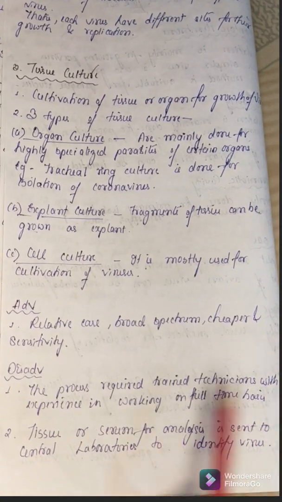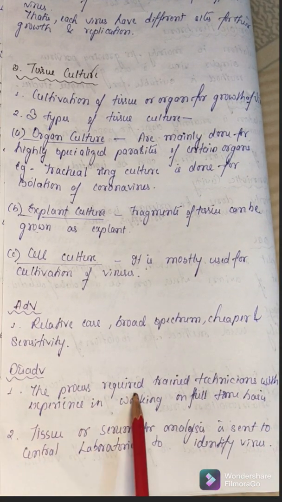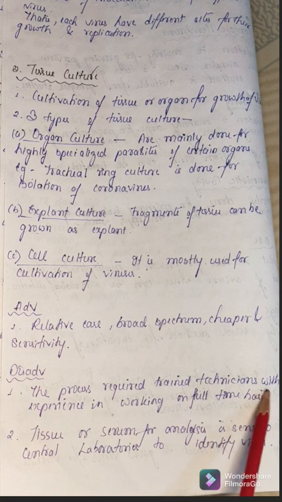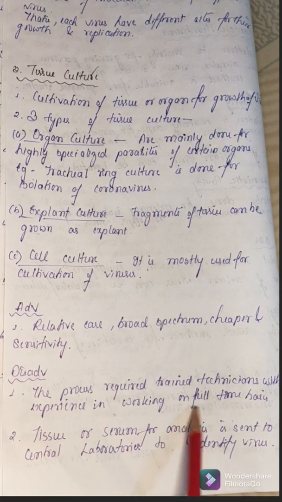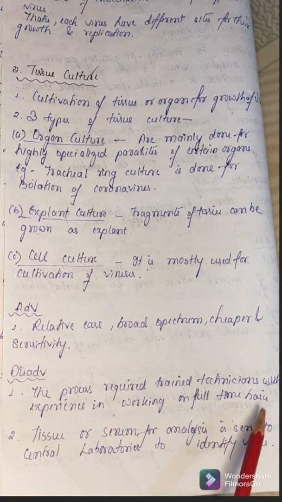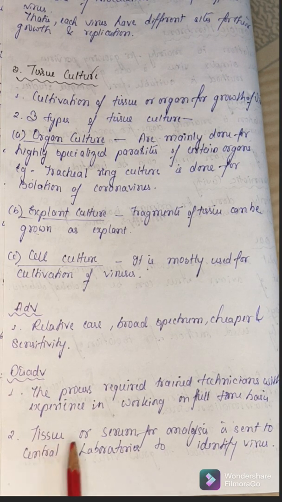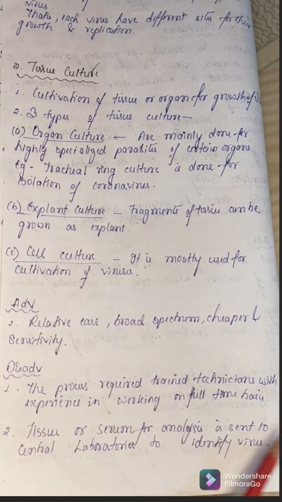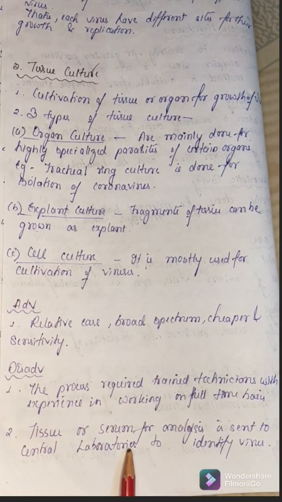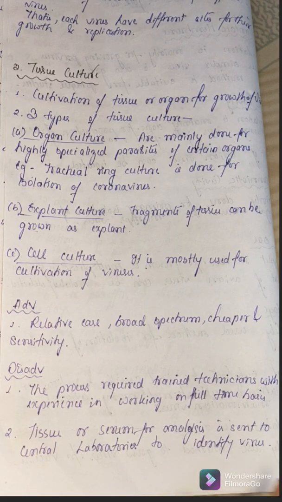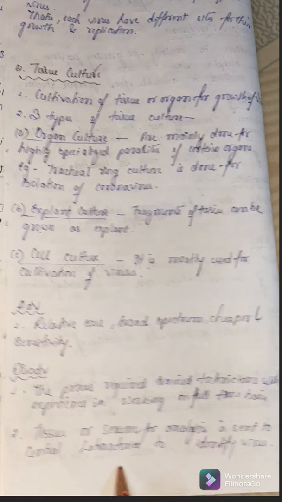Disadvantages of the tissue culture method are: the process requires a trained technician with experience working on a full-time basis. So we need a lab technician to operate this tissue culture method. Number 2, tissue or serum for analysis is sent to central laboratories to identify viruses.